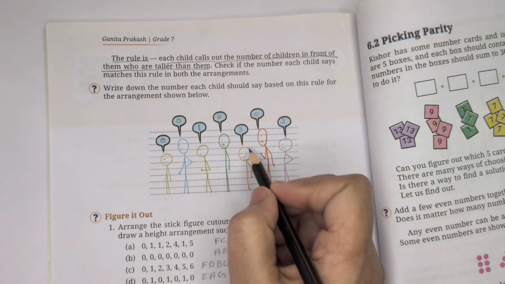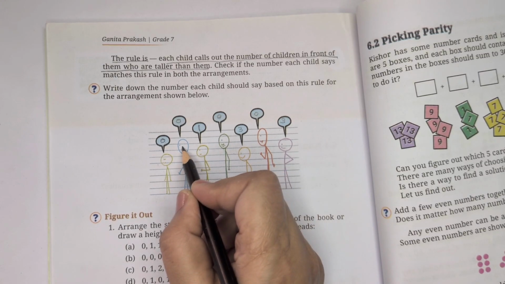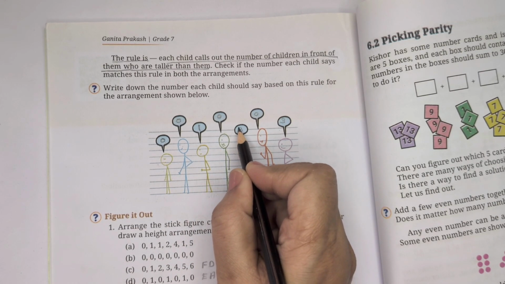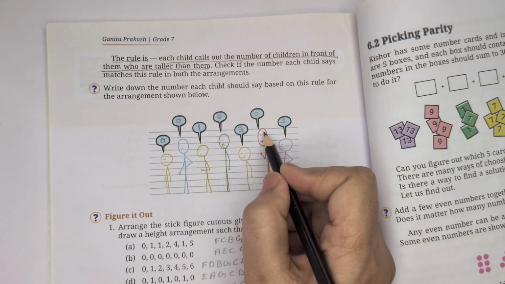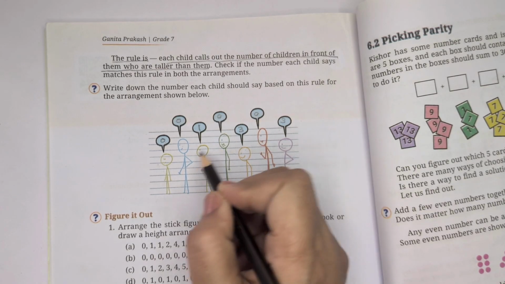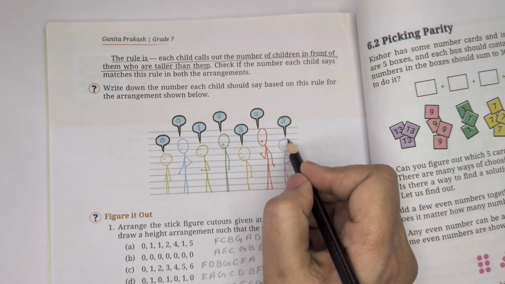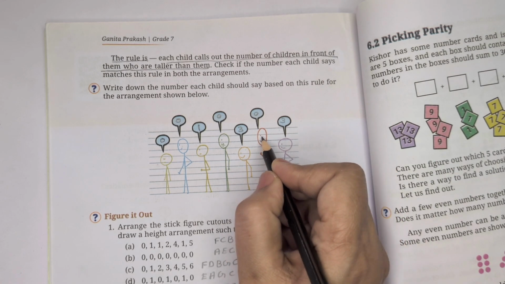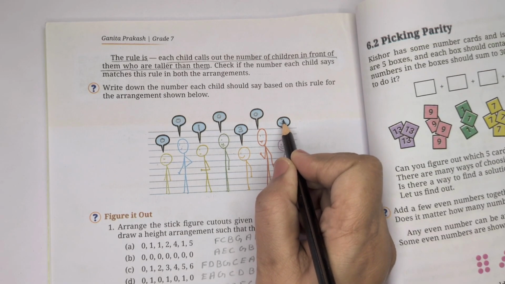The next person, look at the line. We can see 1, 2, 3 are taller than him. So he has to say 3. And for him also, he is the tallest one. So nobody in front is taller than him. So he has to say 0. And the last person, look at the headline. Here 1, 2, 3 are taller than him. So he has to say 3.